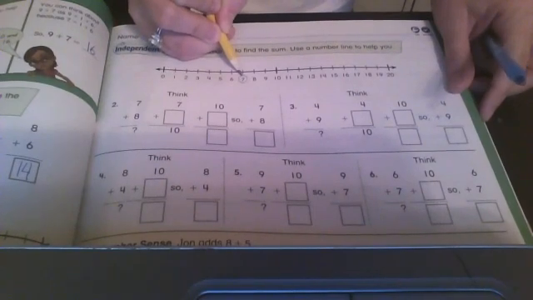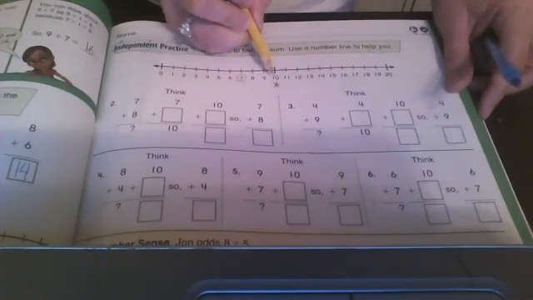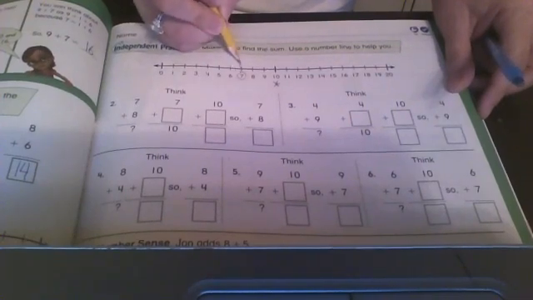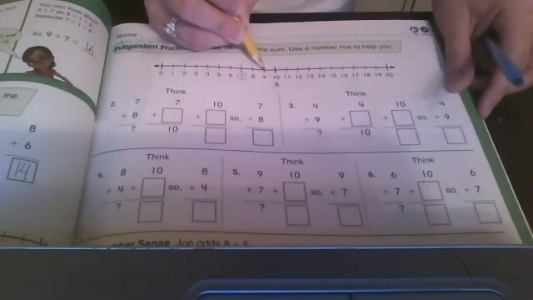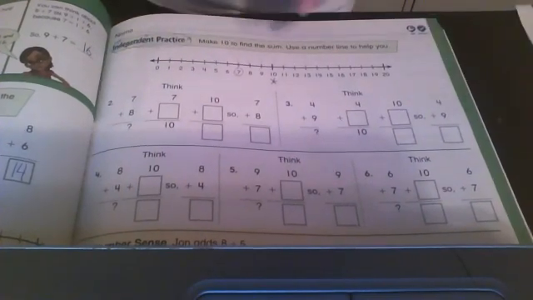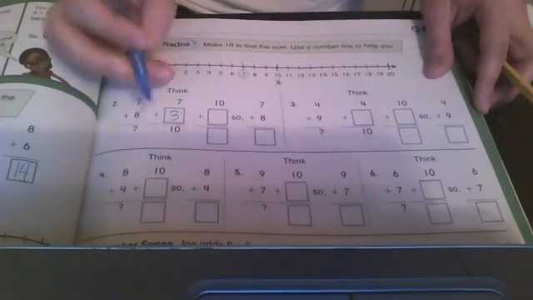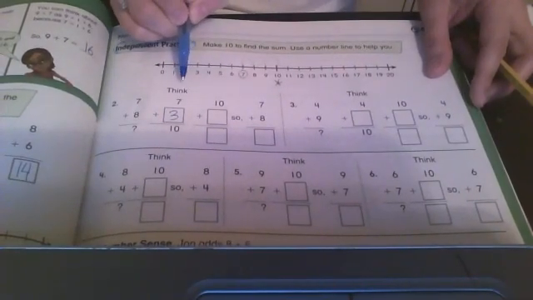Okay, and the first thing I want to do is make a 10. So how many do I need to jump? Go ahead and star my 10. How many do I need to jump to get to 10? Let's see. 1, 2, 3. Okay, I had to take 3 jumps. So 7 plus 3 equals 10.